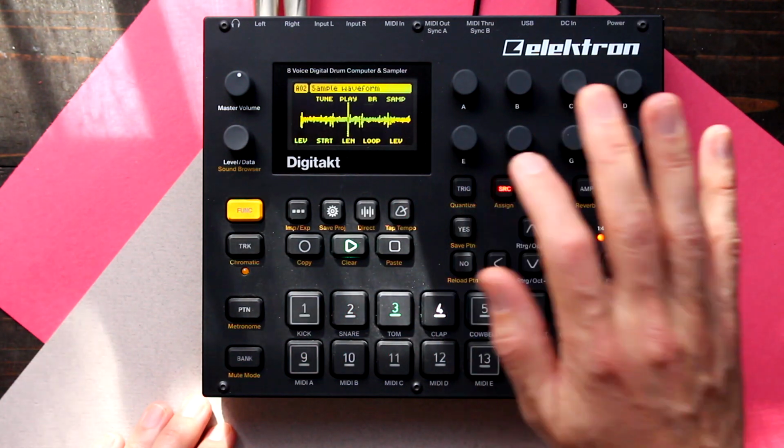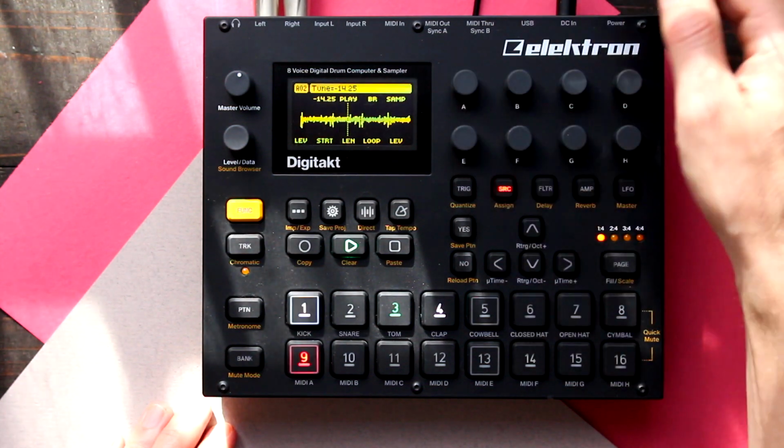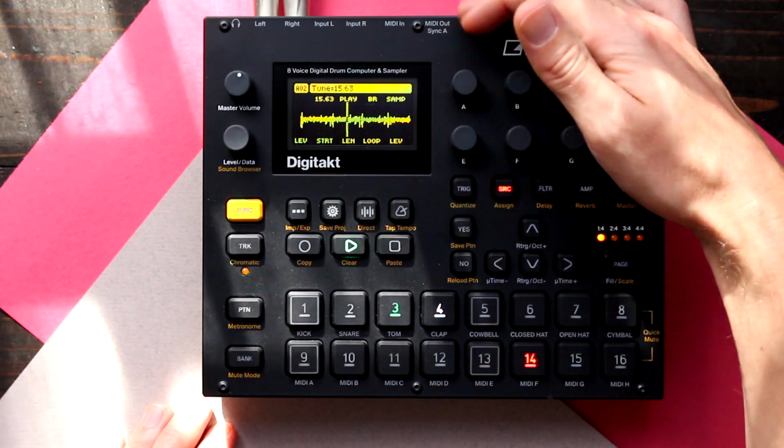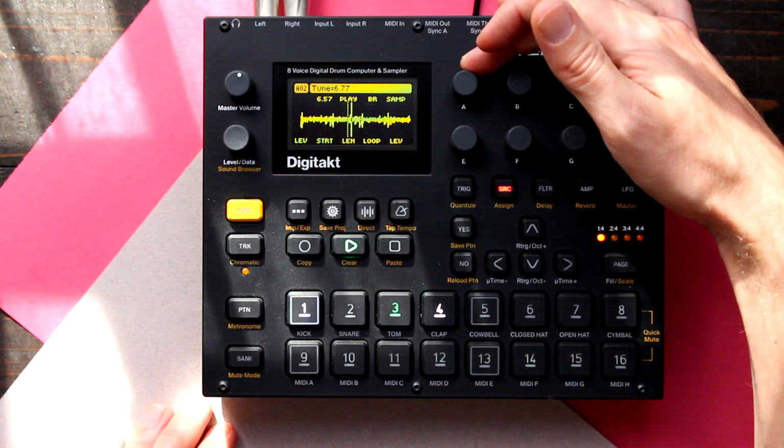Another thing that can be fun, kind of skipped over this earlier, is playing with the tuning. Huge variations just from one noise sample.